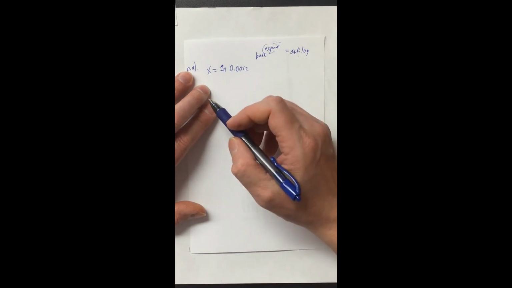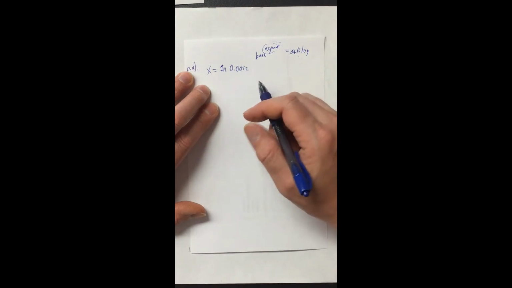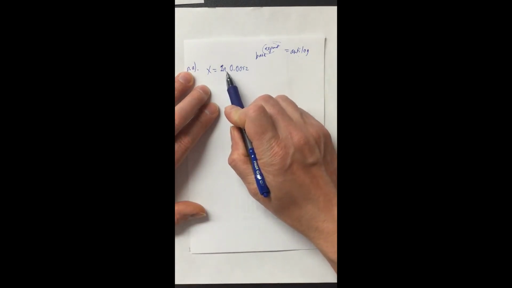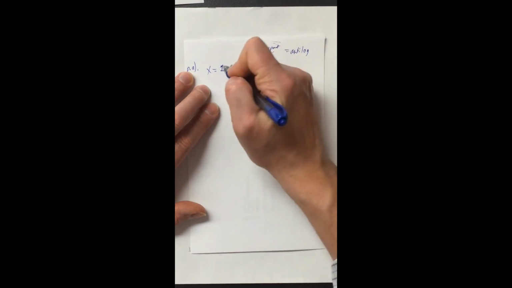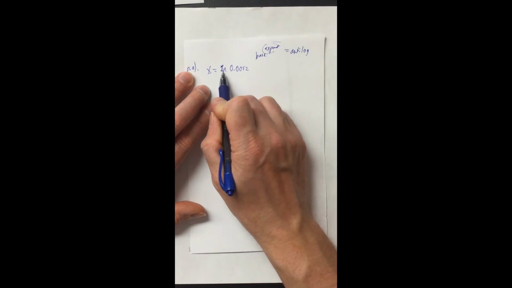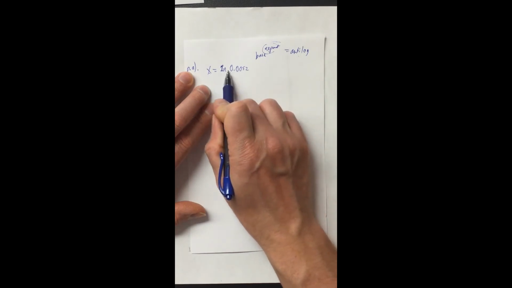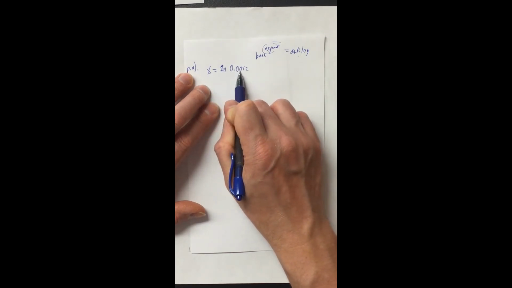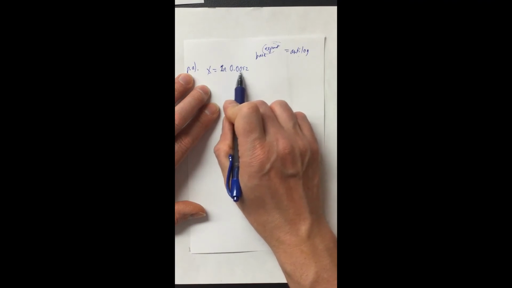Well, in this particular case, they're telling us that we're trying to find x, this times, notice if we do this times our anti-log, let me try that there.